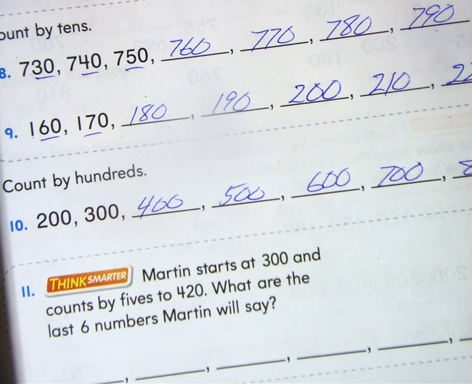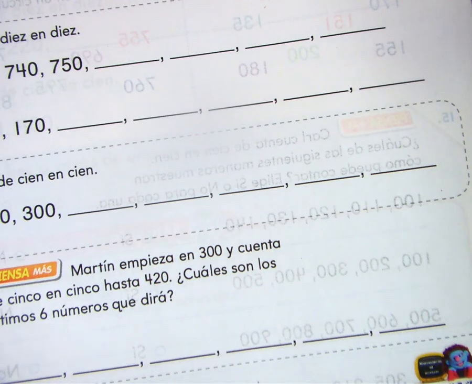Martin starts at 300 and counts by fives to 420. What are the last 6 numbers Martin will say? Ooh, that's a hard one. En español, Martin empieza en 300 y cuenta de 5 en 5 hasta 420. ¿Cuáles son los últimos números que dirá?